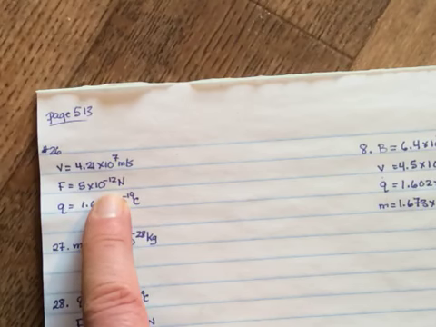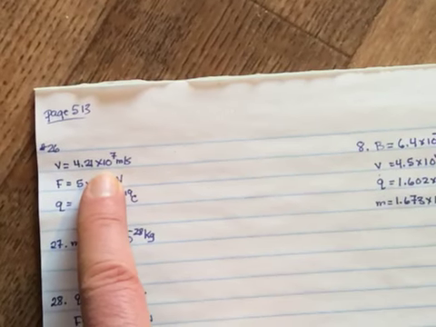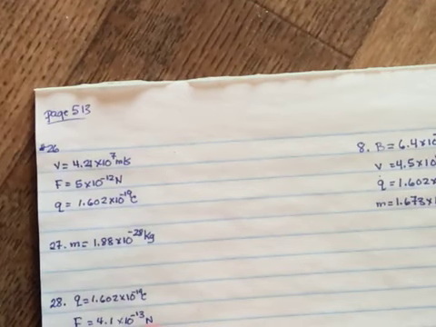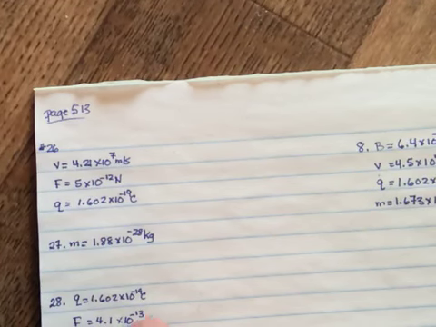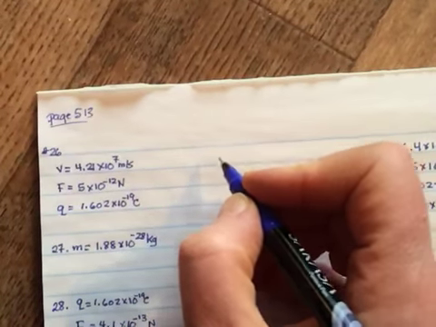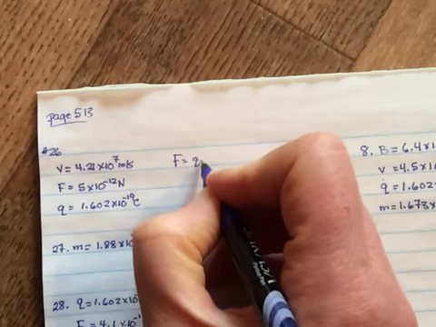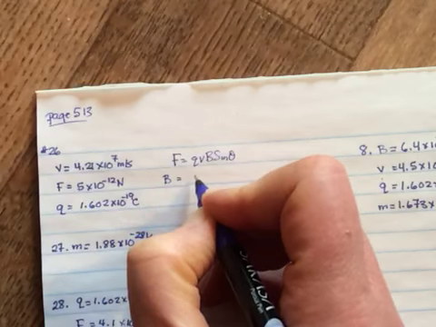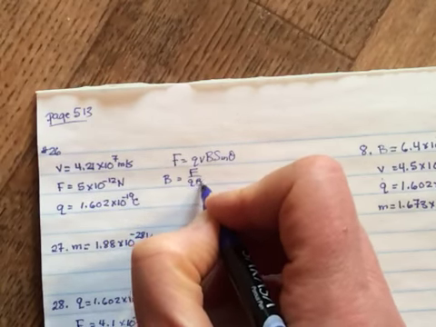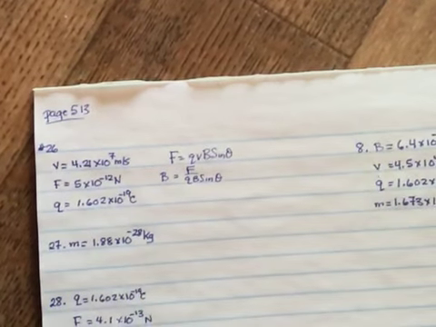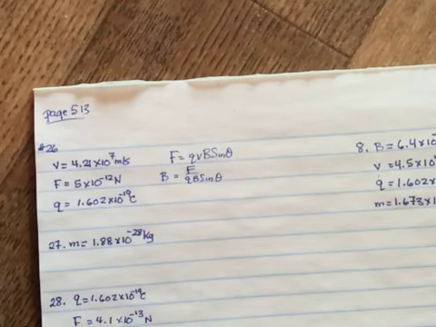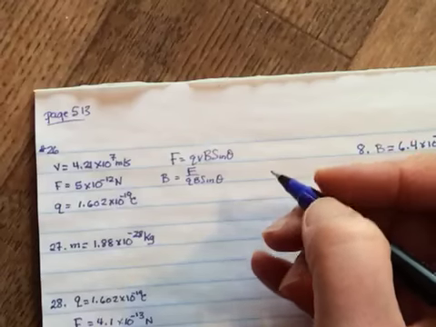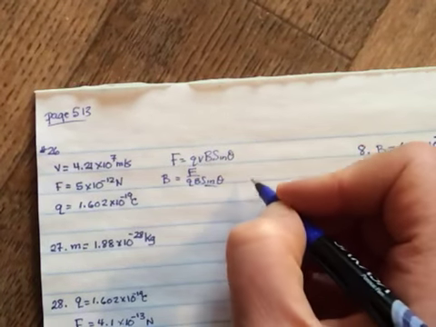It tells you the force is 5 times 10 to the negative 12, and it tells you that it's moving 4.21 times 10 to the 7th meters per second, and it wants to know how strong a field. So you're going to use F equals QVB sine theta, and you're solving for B. So B equals F over QV sine theta. And in the question, it does not say anything. Oh, right angles, it does. Good. It tells you it's traveling at right angles, so the sine theta will be 1.